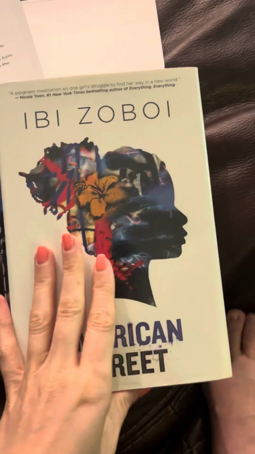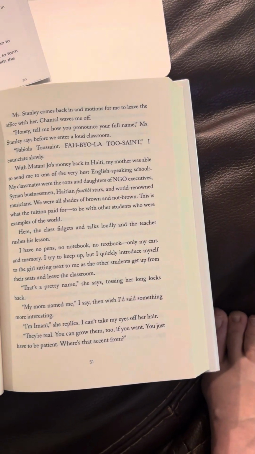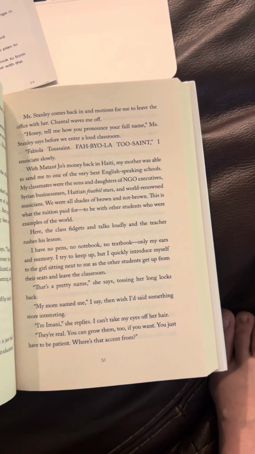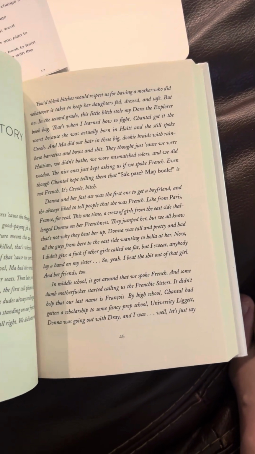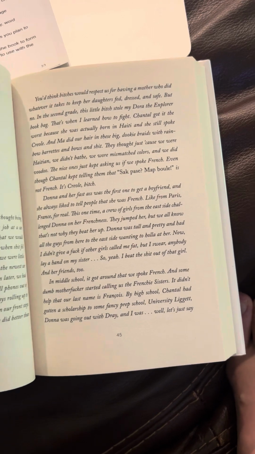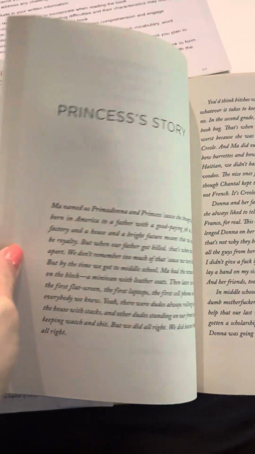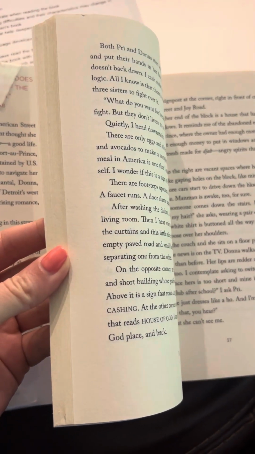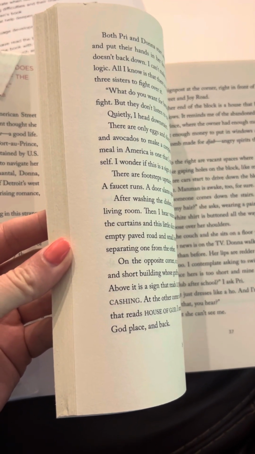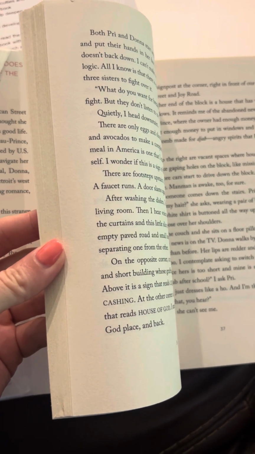The writing style, this is one of those realistic fiction books. What I find really, really interesting in this story, the way that the author set it up, is that there's like character interludes. So between the chapters, the story is told in the main character Fabiola's perspective.